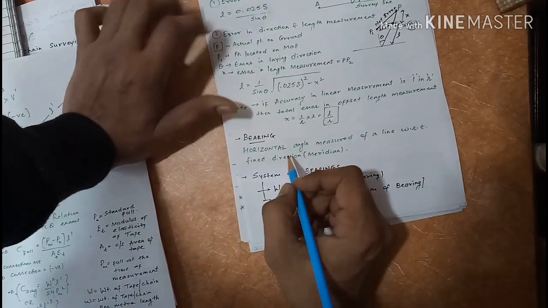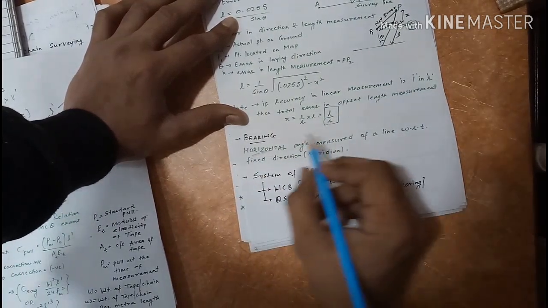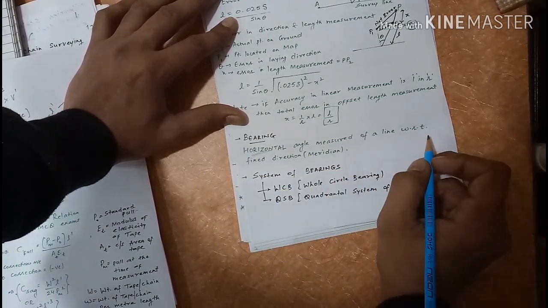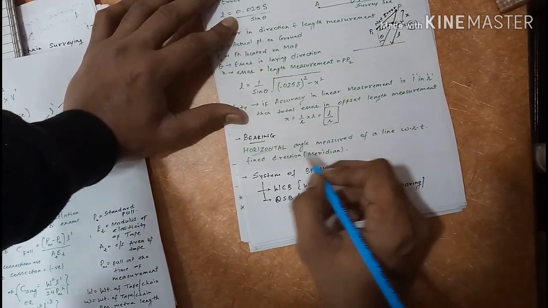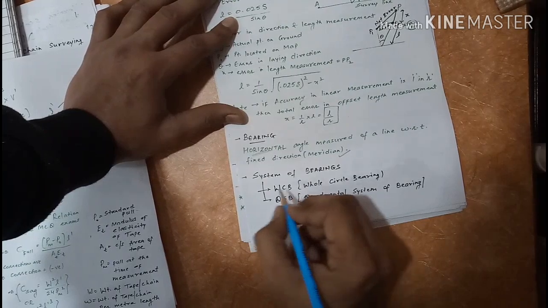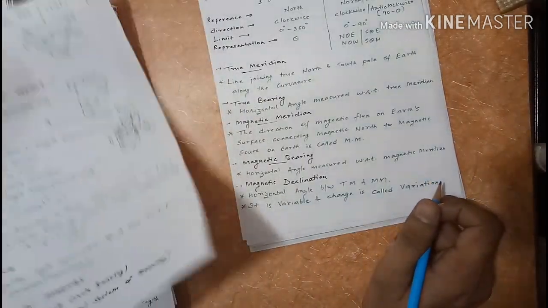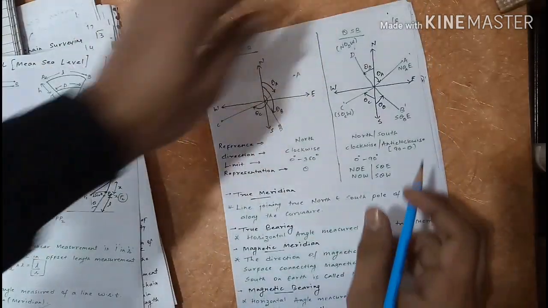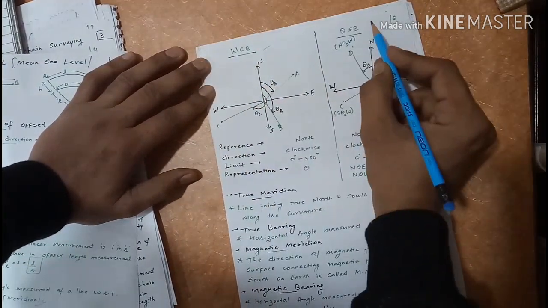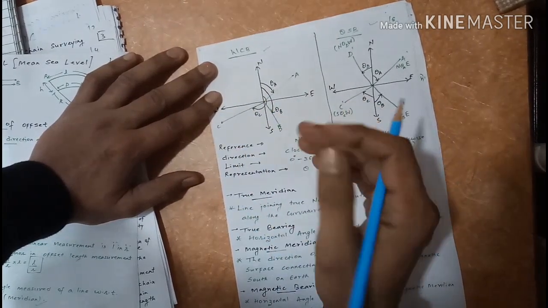Now bearings. Horizontal bearings are the horizontal angle measured of a line with respect to a fixed direction, that is called meridian. Now there are two systems of bearings: whole circle bearing and quadrantal system of bearings. In whole circle bearing we represent the bearings as it is.